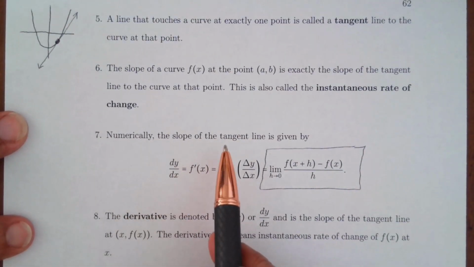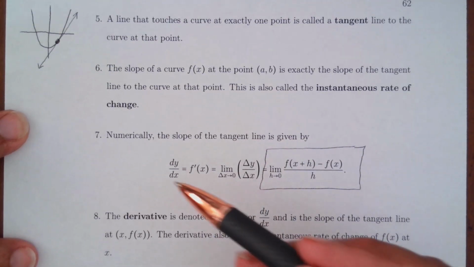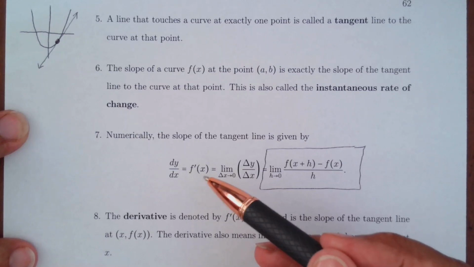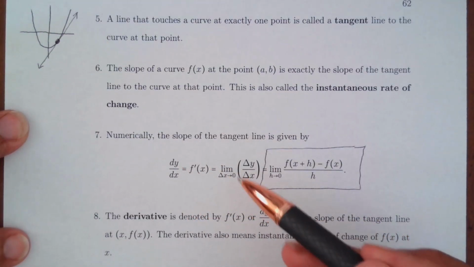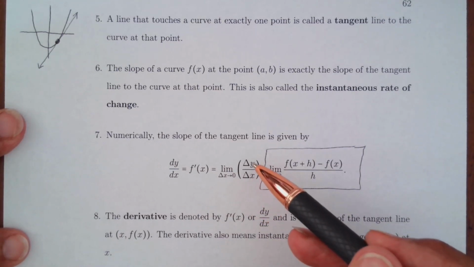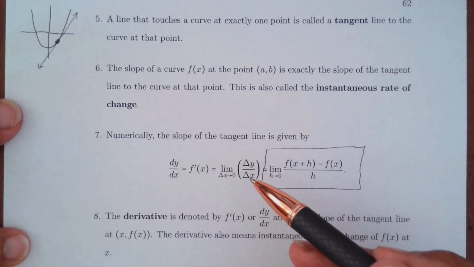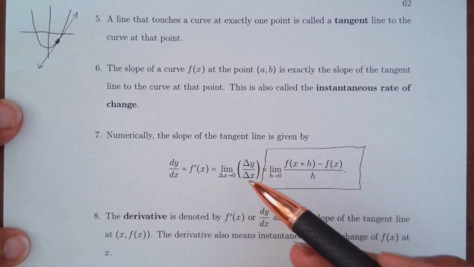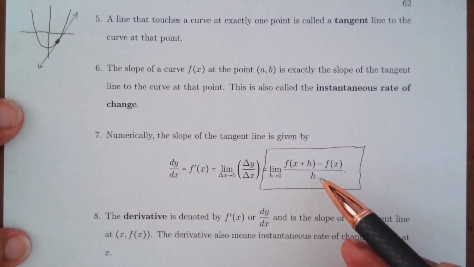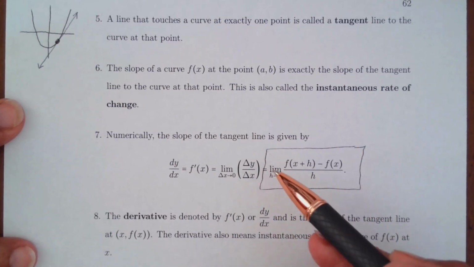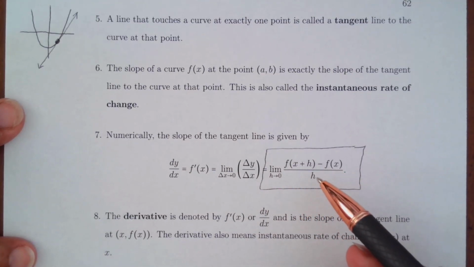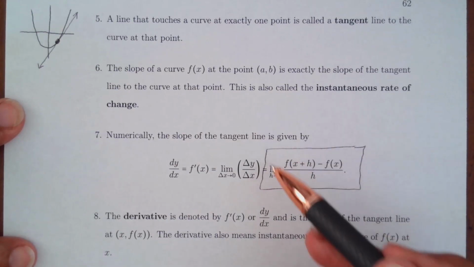So numerically, the slope of the tangent line is given by dy over dx, which equals f prime of x. We're going to talk about that in just a second, but it is the limit as delta x approaches 0 of delta y over delta x, change in y over change in x. That's still true. However, since we don't have 2 points, we're going to use this difference quotient. Remember, we've already done this. The limit as h approaches 0 of f of x plus h minus f of x over h. This only needs 1 point.